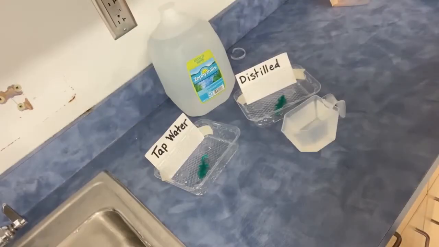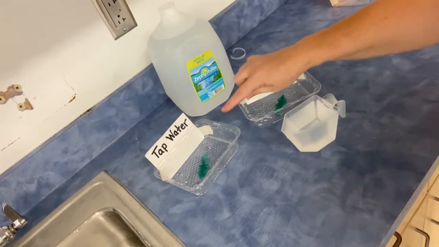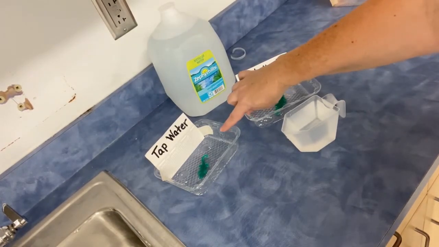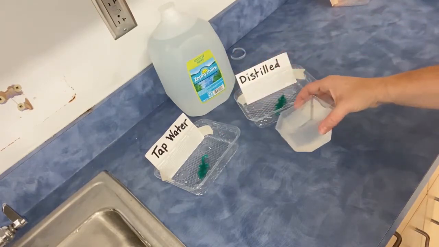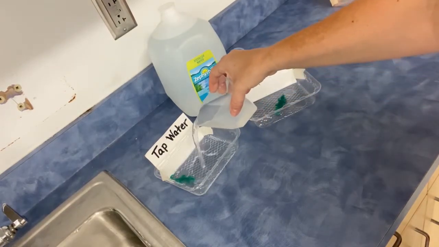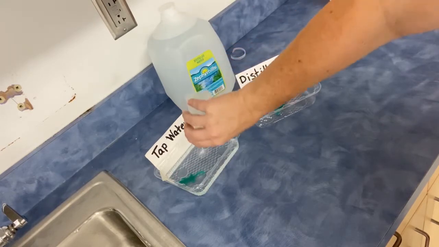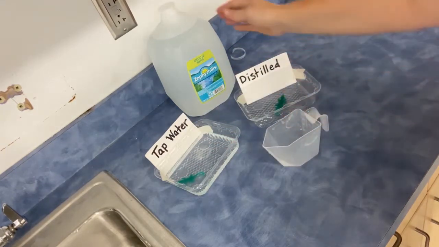For each of my gators, I'm going to add 250 milliliters of a liquid. For these 2 tubs, we have 250 milliliters of tap water. We want to keep the amount of liquid the same for all of the gators.